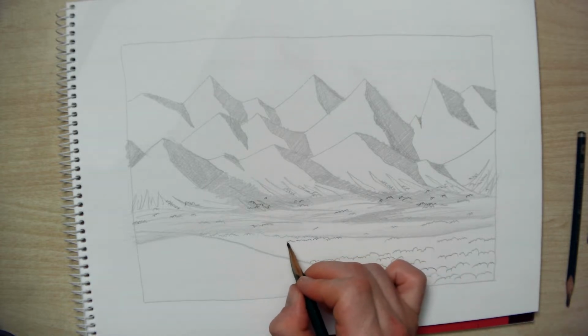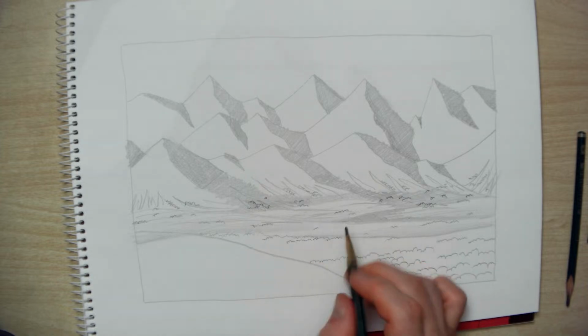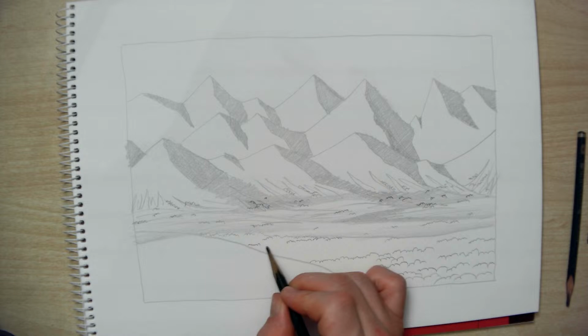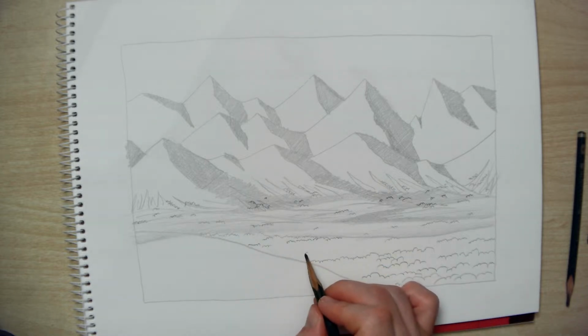And rather tiny back here. Just a couple of tiny trees in there.